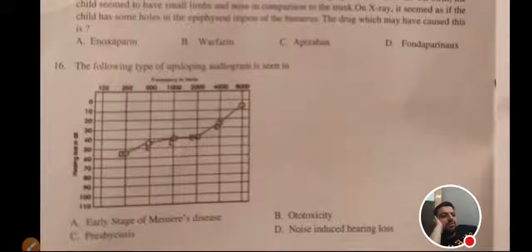Which following type of audiogram is seen here? The audiogram which is seen here is for early stage of Meniere's disease.